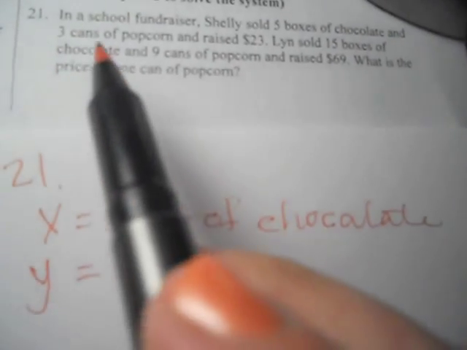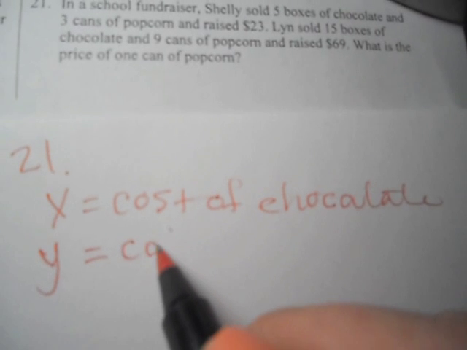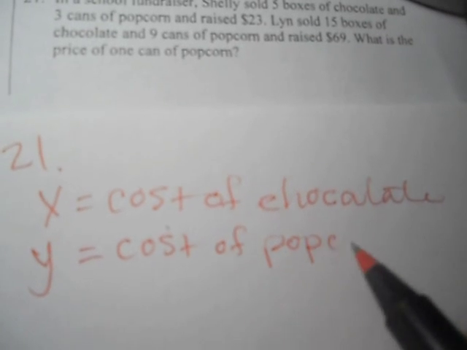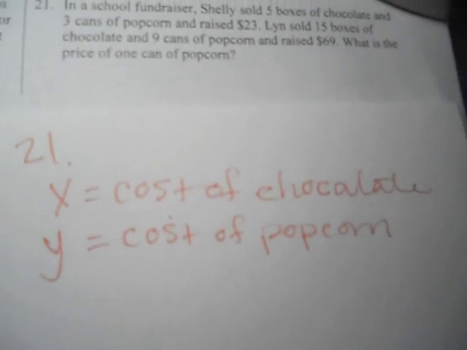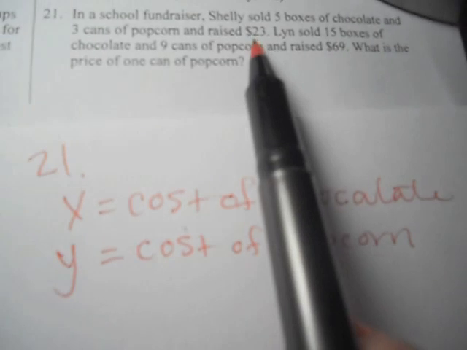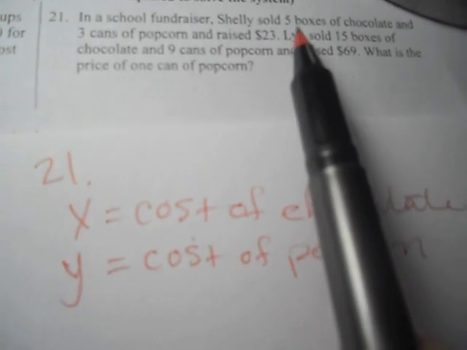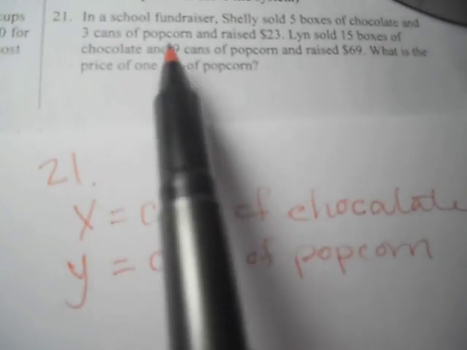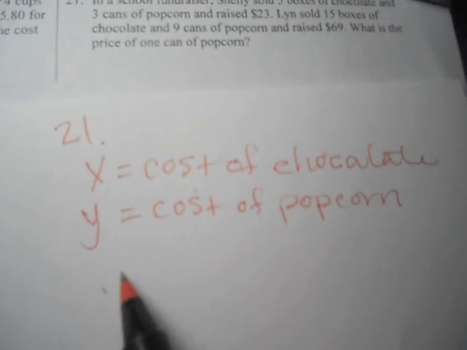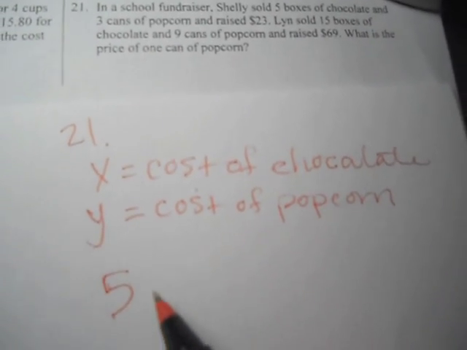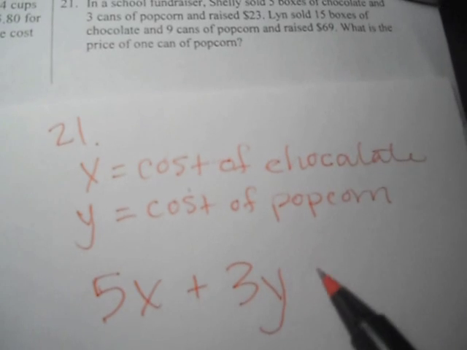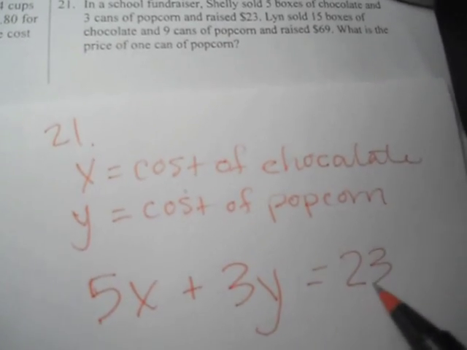Okay, then Y would be the cost of popcorn. Okay, so the total raised was $23. 5 boxes of chocolate and 3 cans of popcorn was $23. So 5 times the cost of chocolate plus 3 times the cost of popcorn equaled $23.